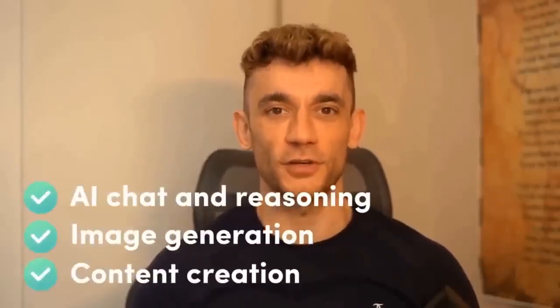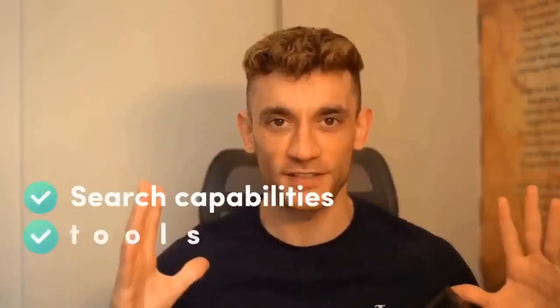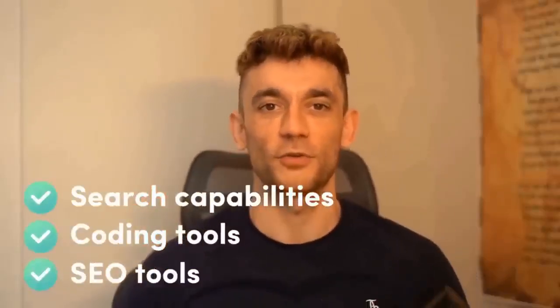Here's what I think is really going on here. Elon and his team aren't just building another AI, they're building a complete ecosystem that combines AI chat and reasoning, image generation, content creation, search capabilities, coding tools, and SEO tools.